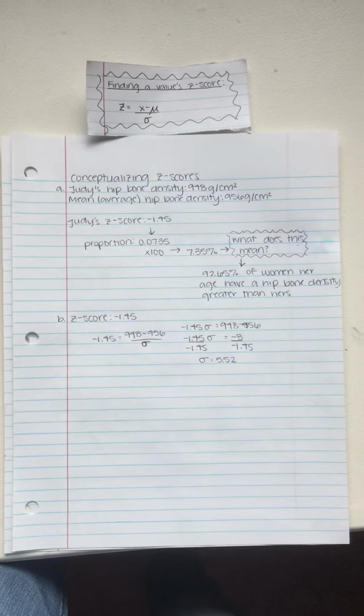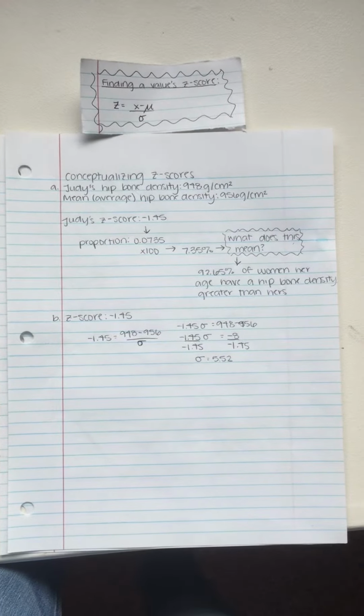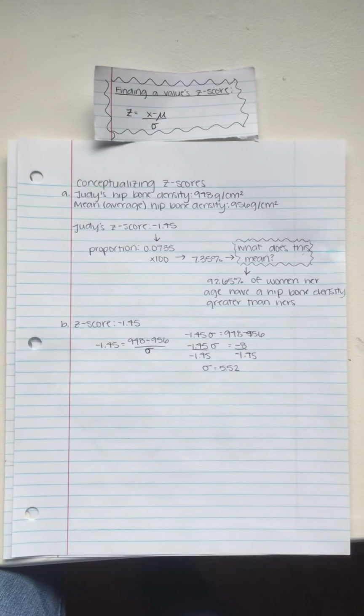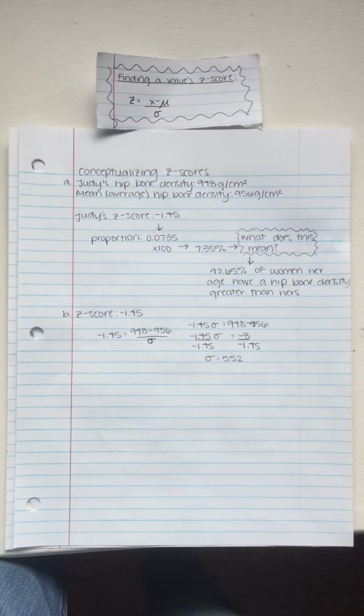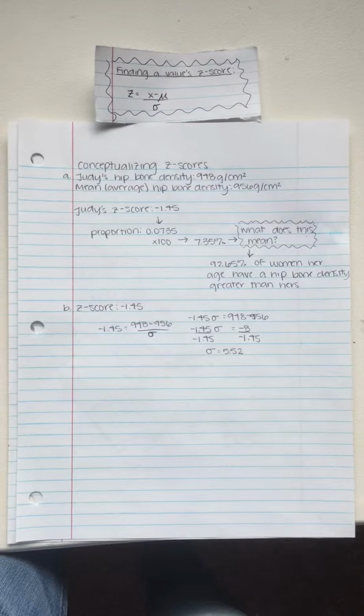So even though her hip bone density is only off the mean by 8 grams per centimeter squared, she actually has quite a low hip bone density in comparison to the rest of the population.